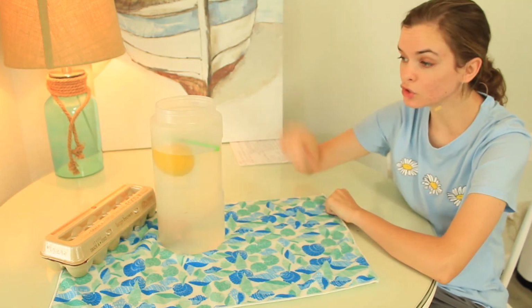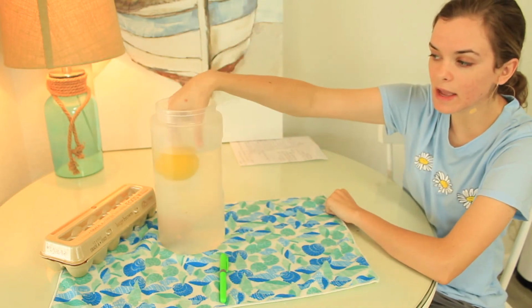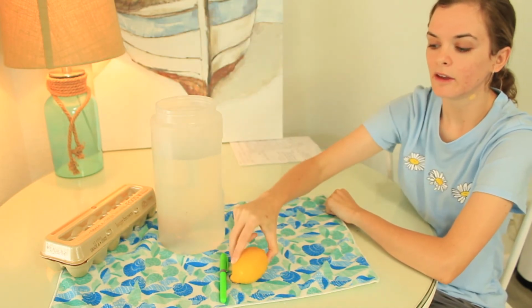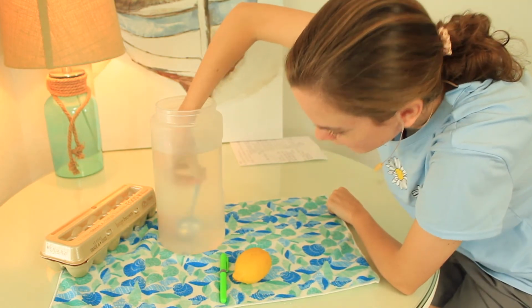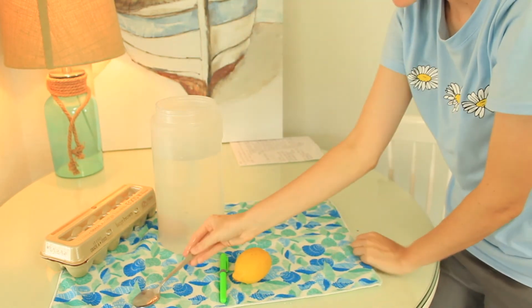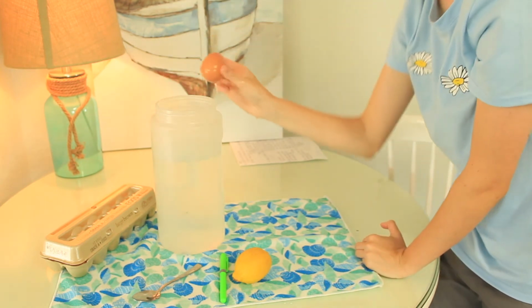So we can sort those objects by their characteristics. My highlighter and my lemon float, while my spoon and my egg sink.